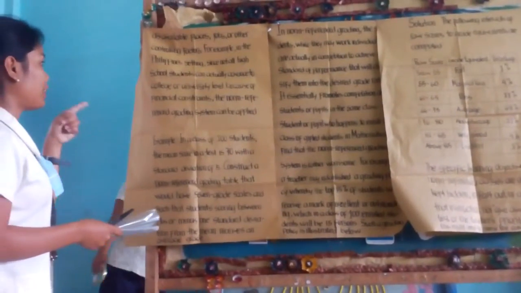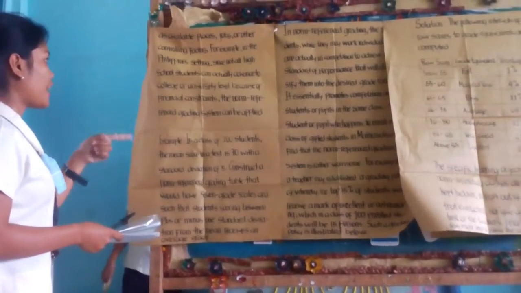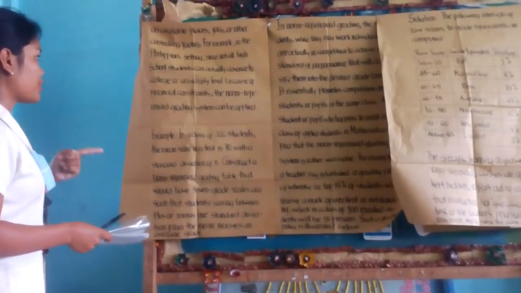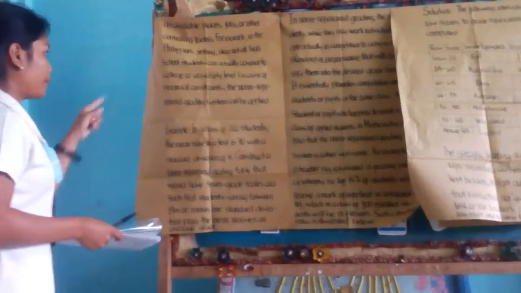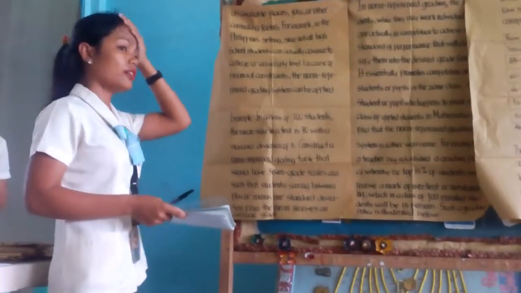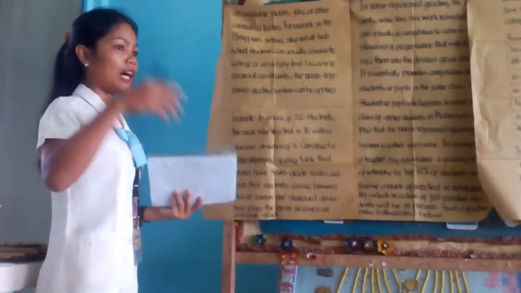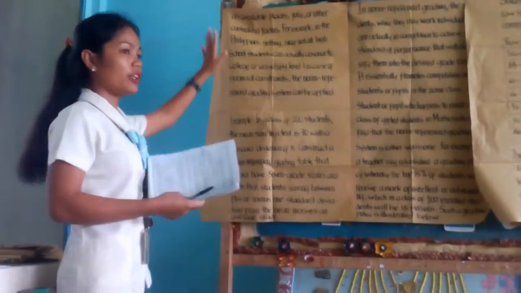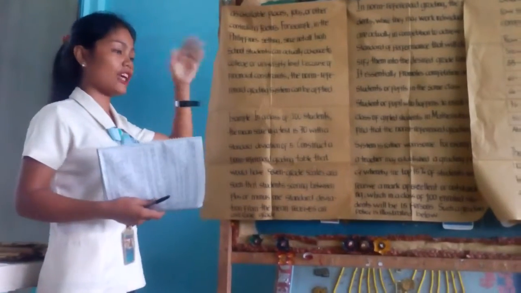For example, in the Philippines, since not all high school students can actually advance to college or university level because of financial constraints, the norm reference grading system can be applied. For these students who cannot advance to college, this type of grading system is applicable.